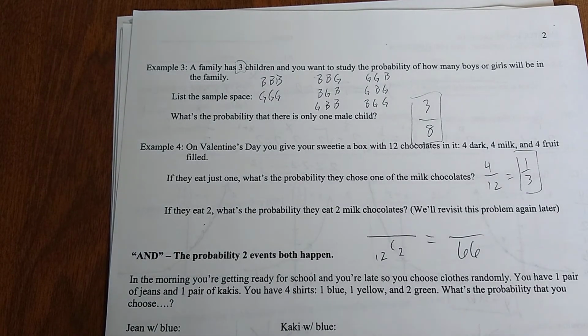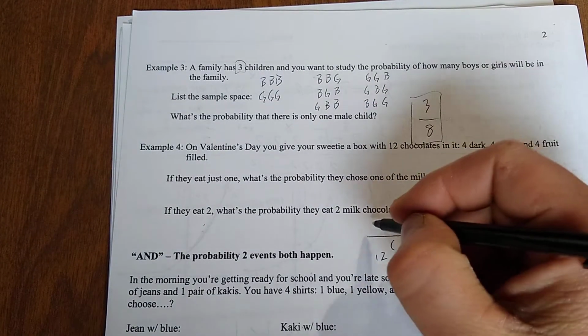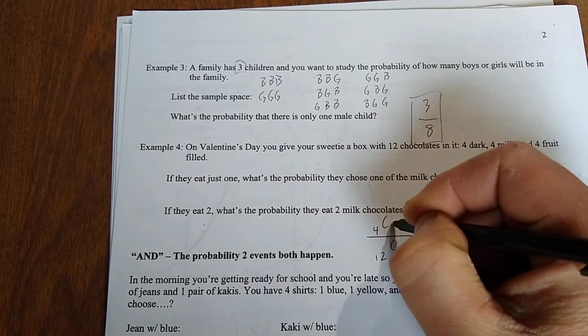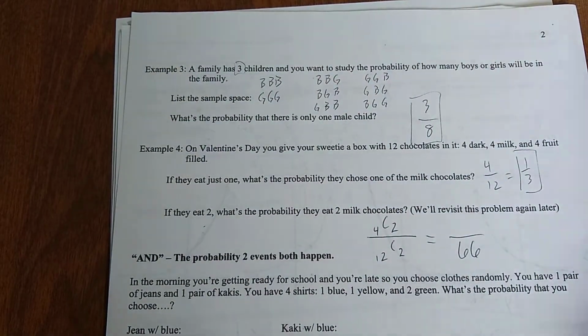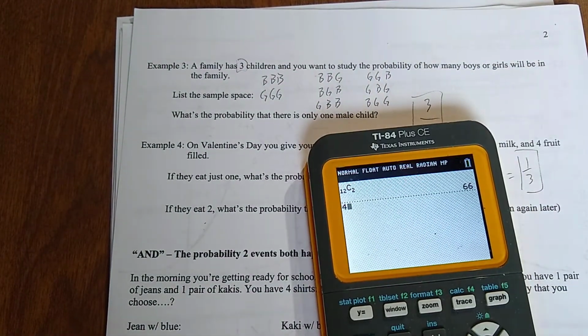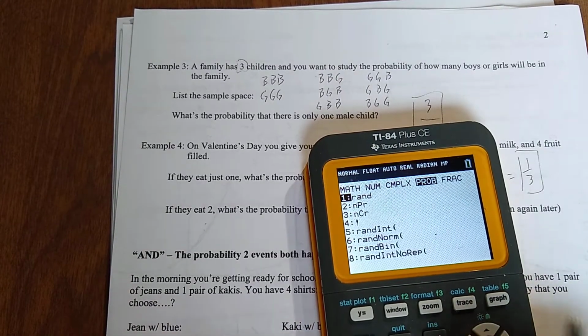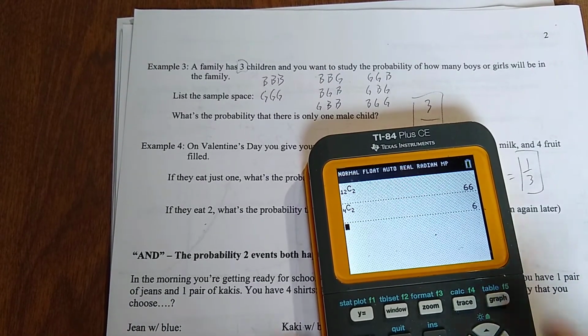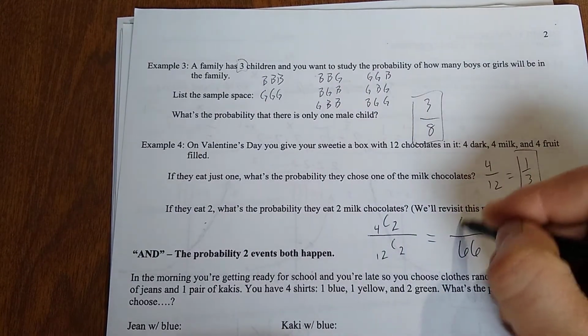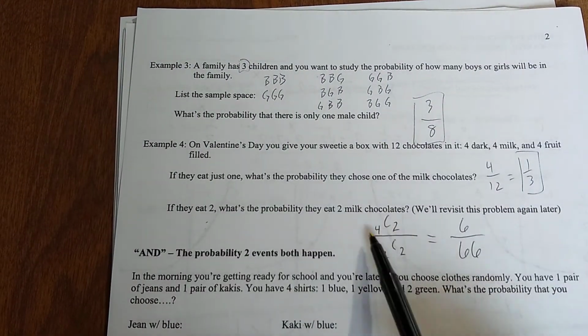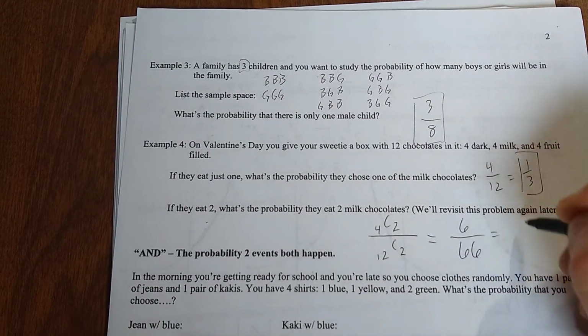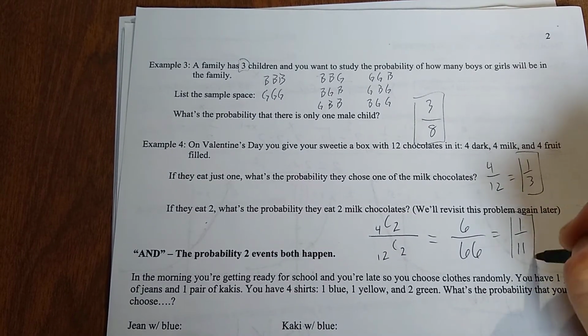Now, if we want to make sure that they're milk chocolates, well, we have 4 to choose from, and we're going to choose 2 of them. So 4 choose 2 is my numerator. So if I'm going to go math, I'm going to go 4, go over to here, choose 2, which is 6. So there's 6 different ways that you can choose 2 chocolates from a group of 4. So this is going to be a 1/11th probability.